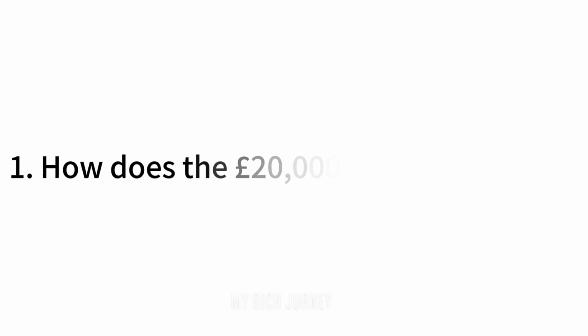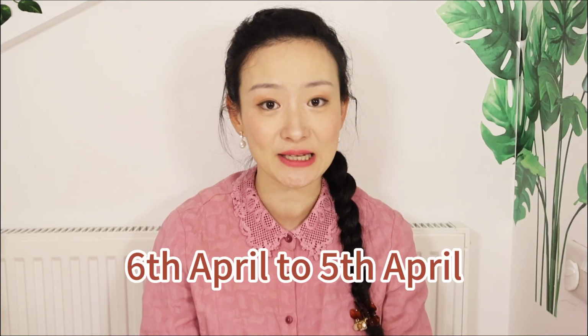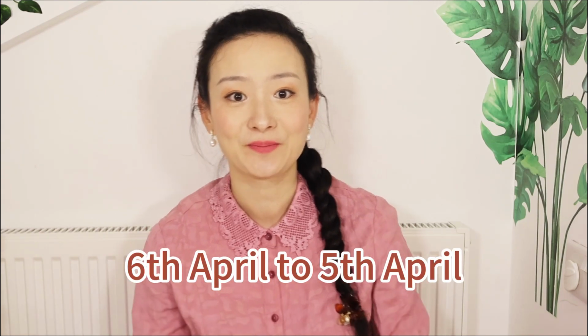Next part, I want to talk about Q&A, and I would like to summarize the most common questions for ISA accounts. Question number 1, how does the £20,000 allowance work? You can put £20,000 per year into your ISA account. The year means the financial year, which is from the 6th of April this year to the 5th of April next year. And you can put all your money in the cash ISA, or you can separate it into cash ISA, some in the stocks and shares ISA, some in the Lifetime ISA, and some in the Innovative Finance ISA, as long as it does not exceed £20,000 per year.